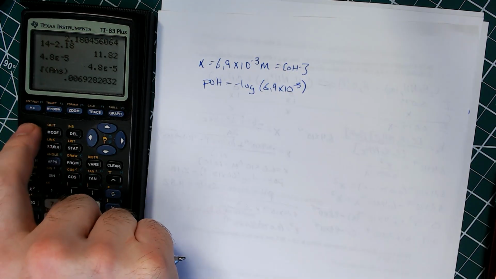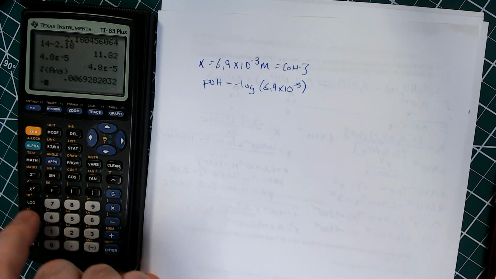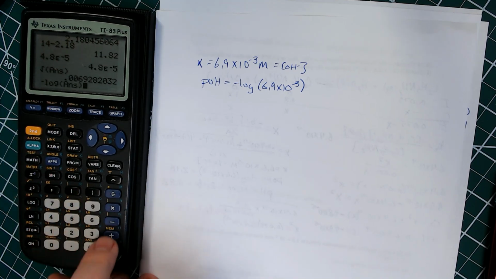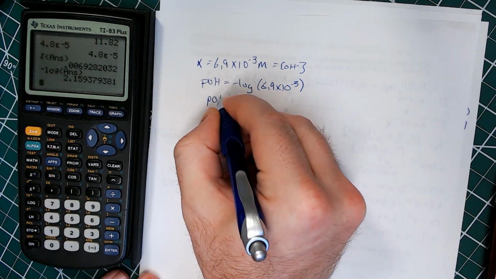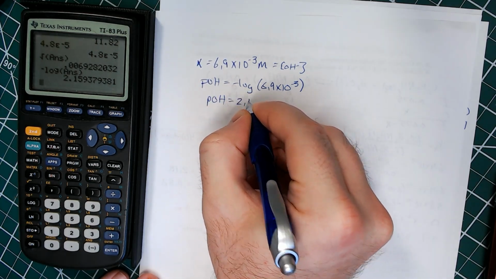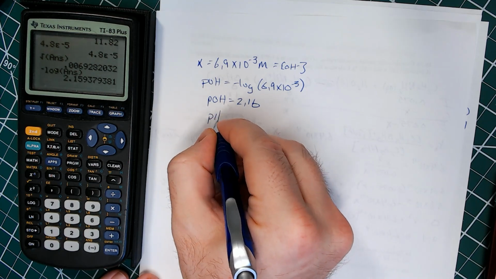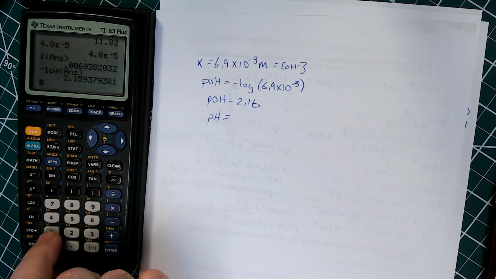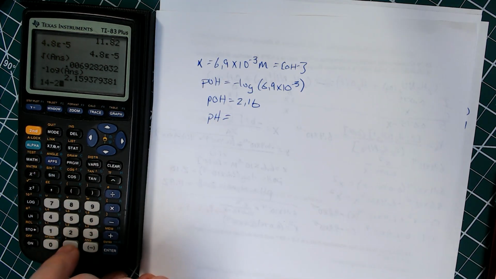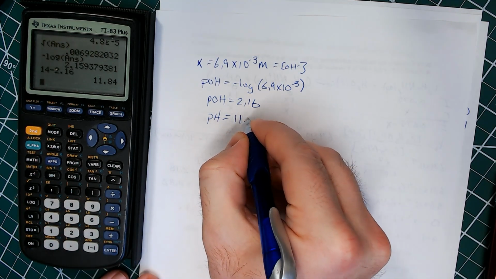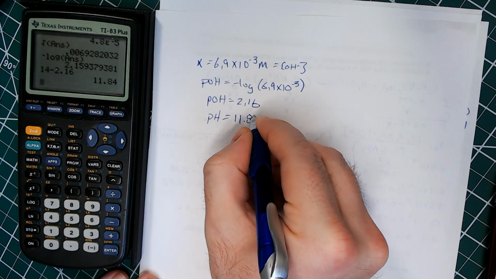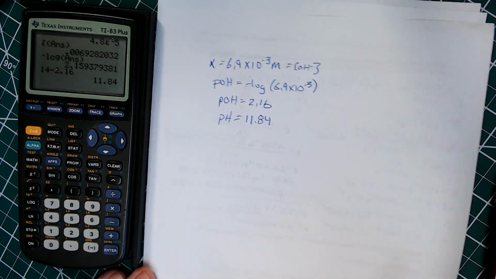So I'm going to do negative log of our answer. That gives us a pOH equal to 2.16. And that gives us a pH, so 14 minus 2.16. That gives us a pH of 11.84. Well, you can see 11.84 is here, 11.82 is there.